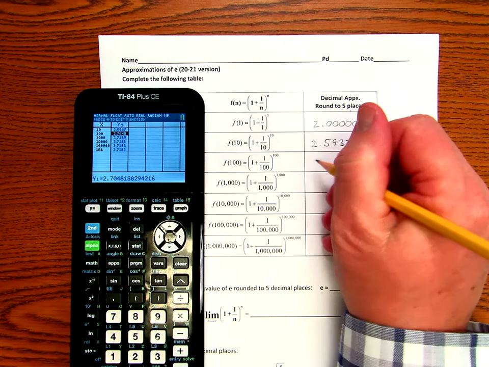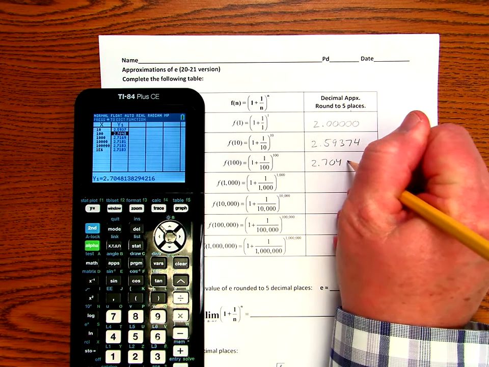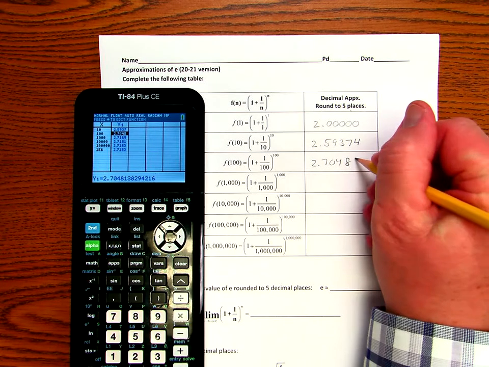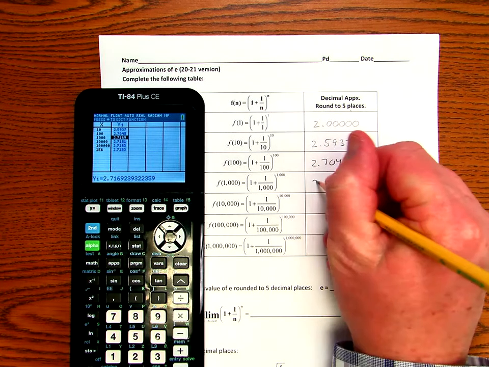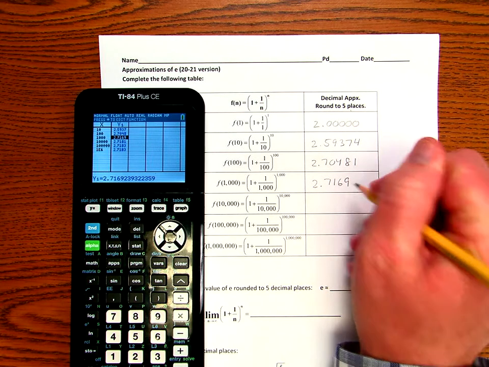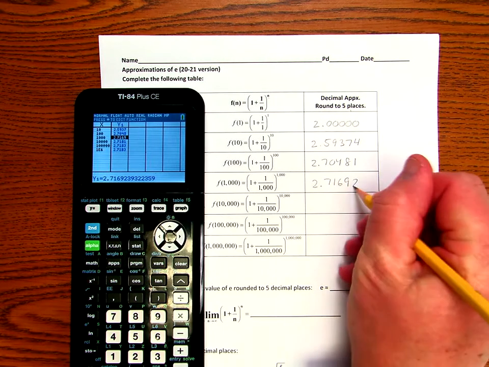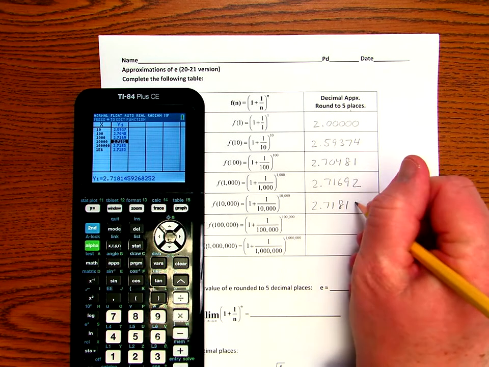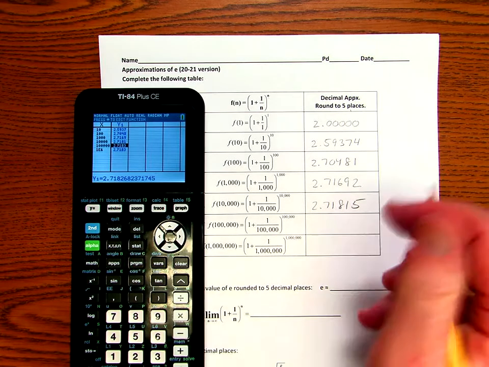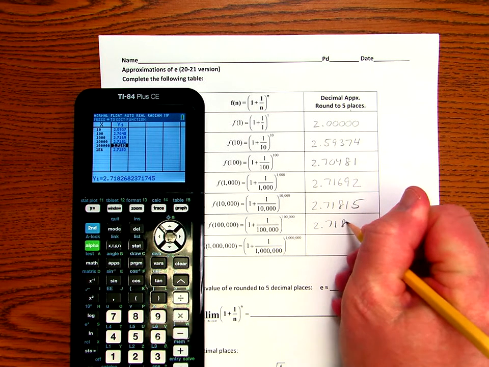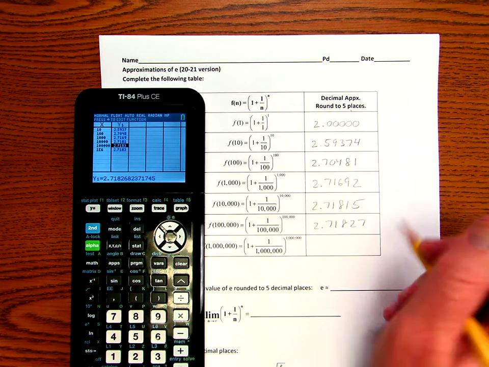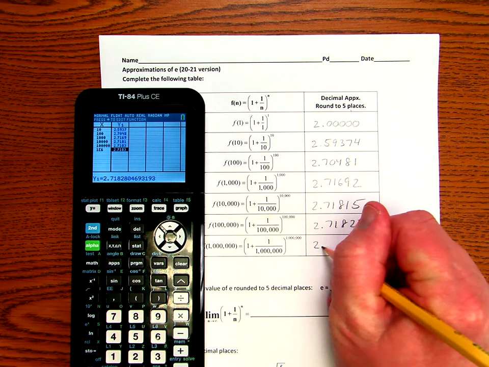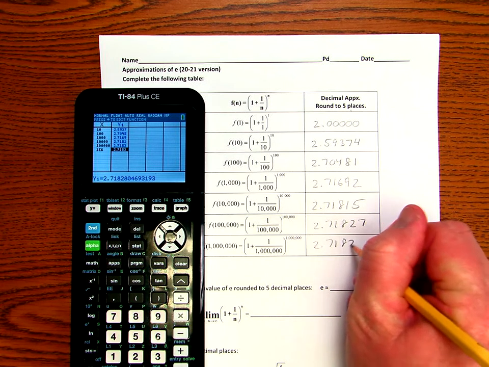And then for the next one, we're at 2.7048, and then the 5th decimal place is going to stay at a 1. And then 2.7169, and it stays at a 2. 2.7181, that's going to go up to a 5. 2.7182, that has to go up to a 7. And then 2.71828, that stays at 8.